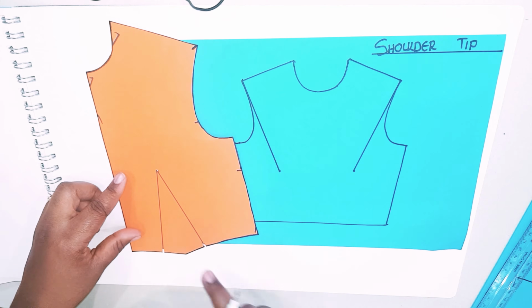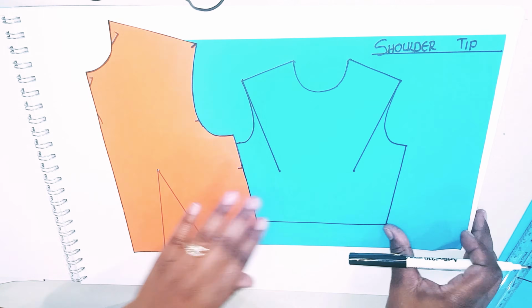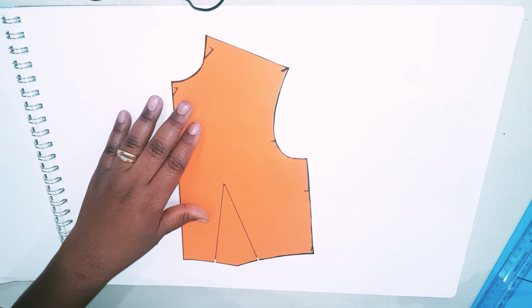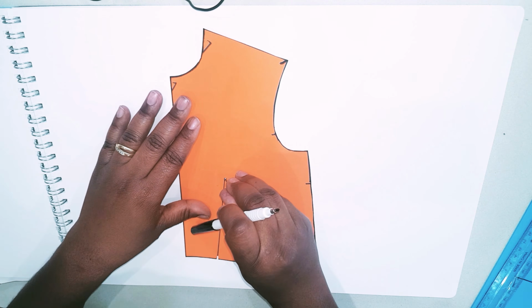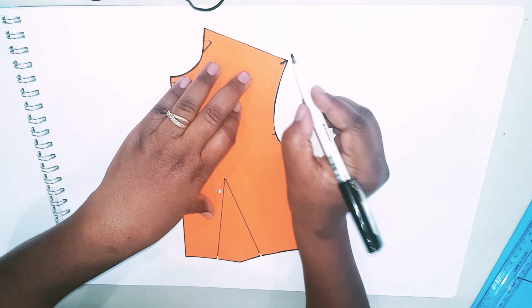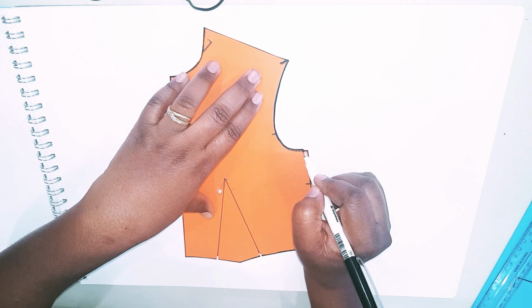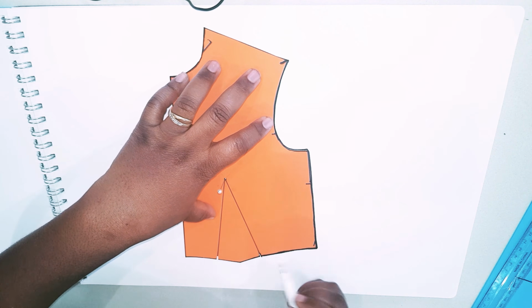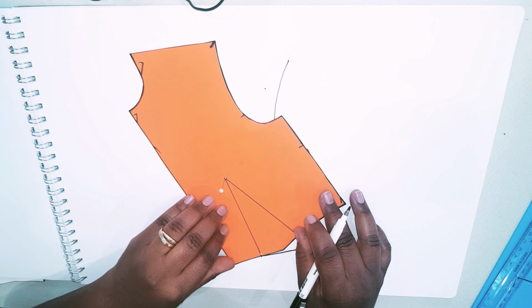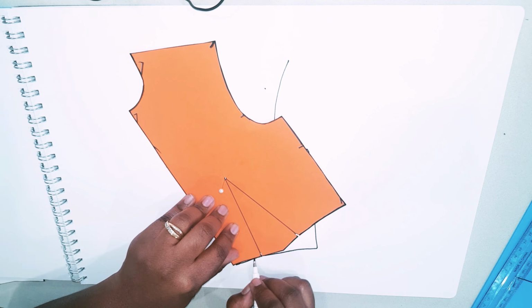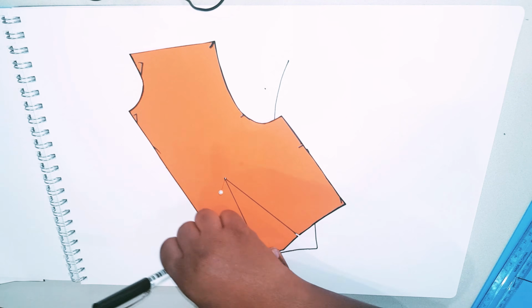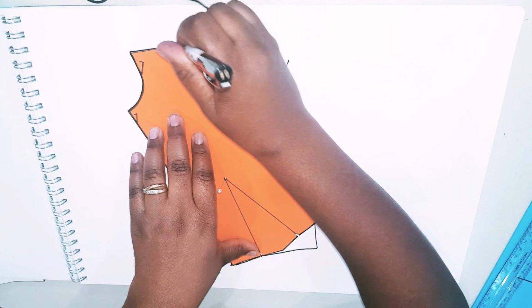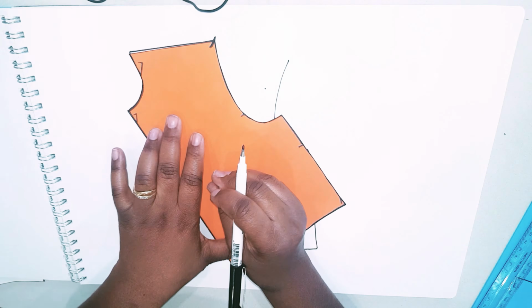So what we're gonna do is to move the waist dart to the shoulder tip. Just mark where you wanna send the dart to, which is the shoulder tip. Take your pin, place it on the bust point. Now start tracing from the shoulder tip. First leg of the waist dart, pivot to close, continue tracing until we get to the shoulder tip where we started.